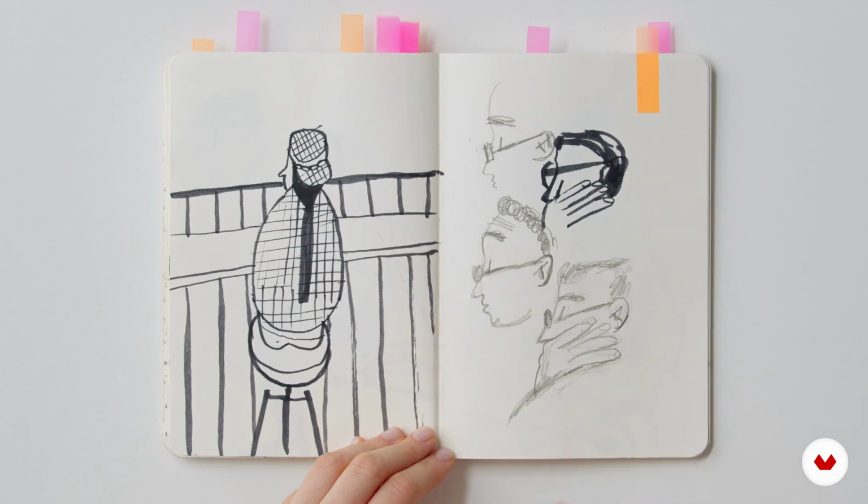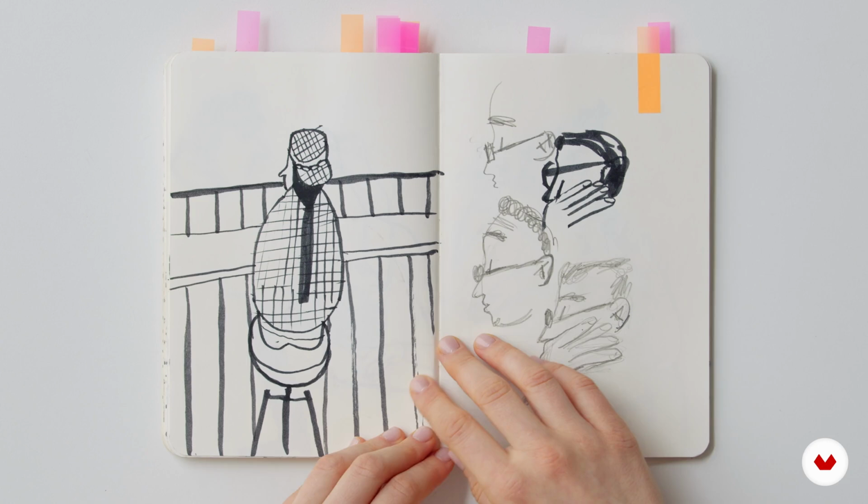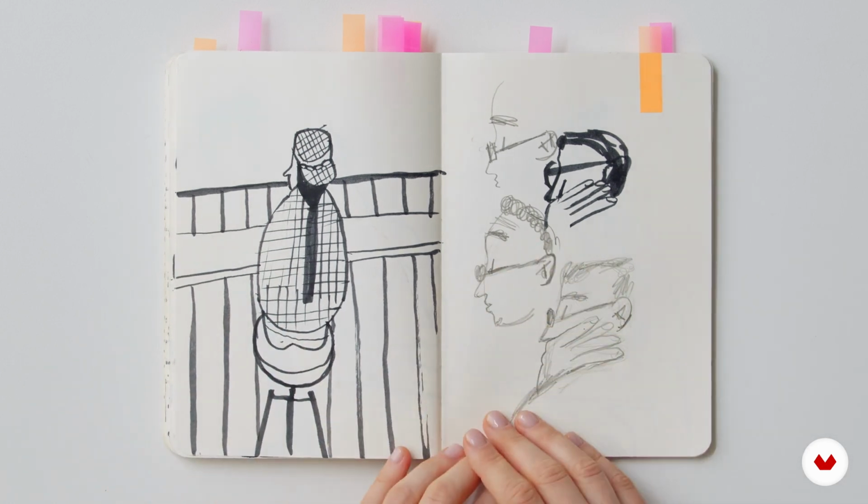Here is another example of an interesting outfit. This woman was wearing clothes with a pattern and sitting in front of a fence. So it makes an interesting rhythm. So I decided to capture it.